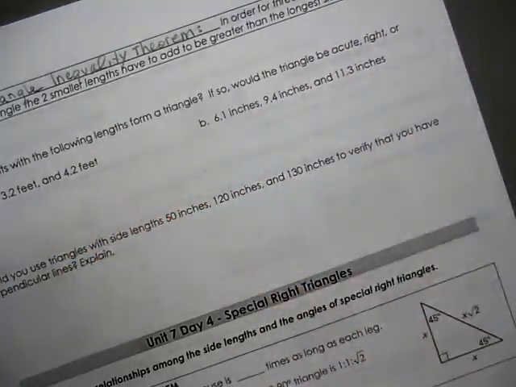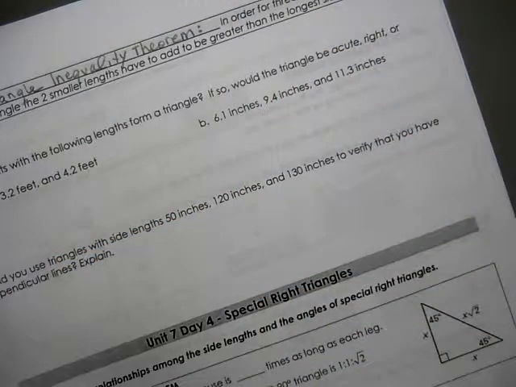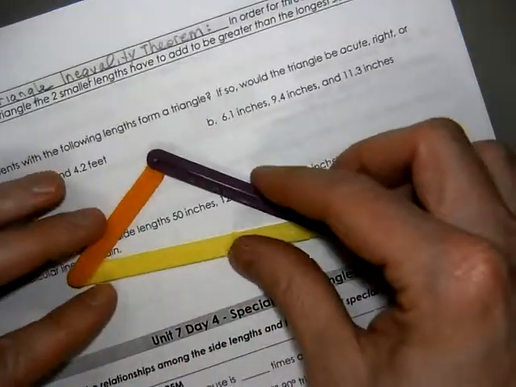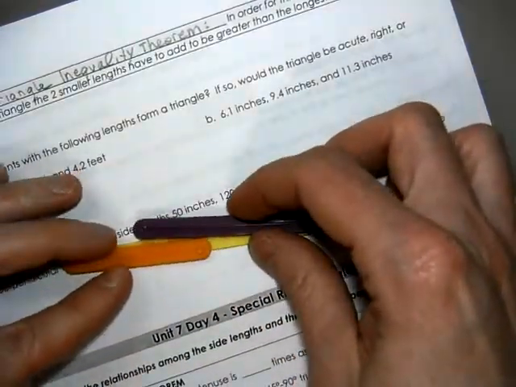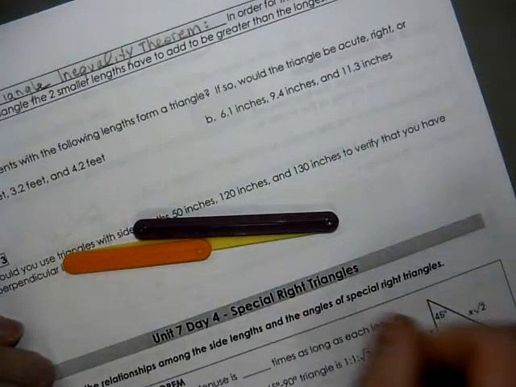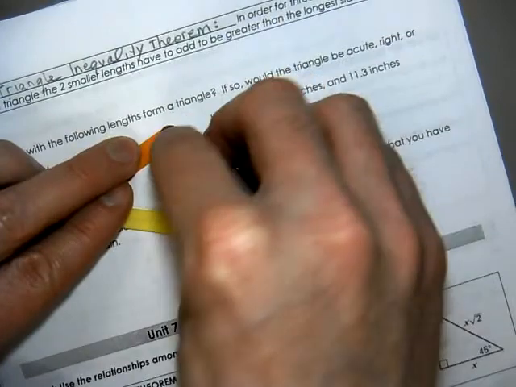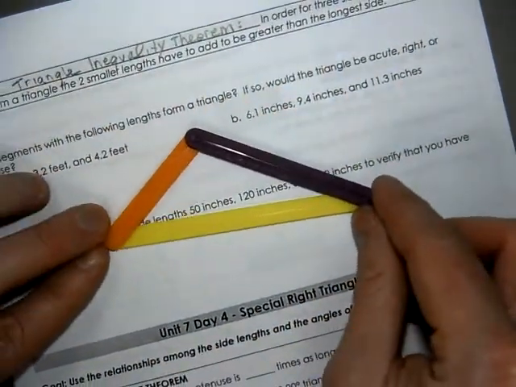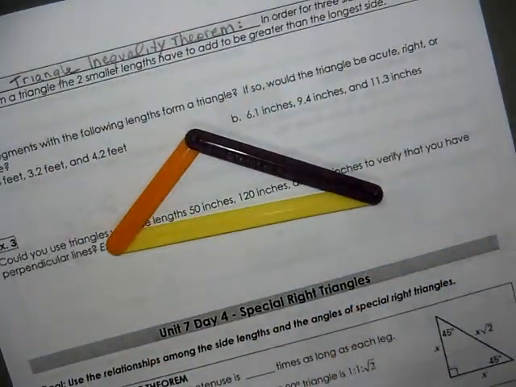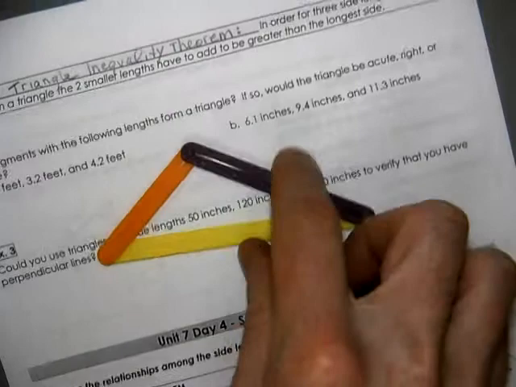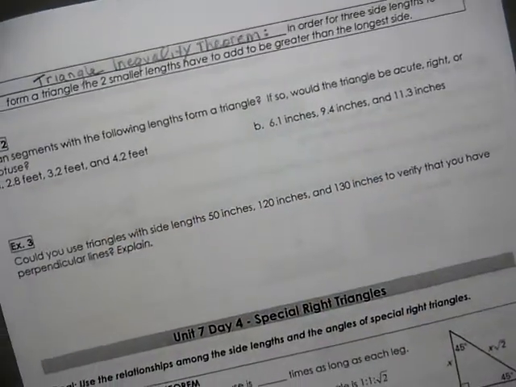But on the contrary, if these two do add up to be greater than the third, then you can get the tip part of the triangle. That's what makes it into having an open space in between. The smaller sides have to add up to be longer than the third side. That's why it works.